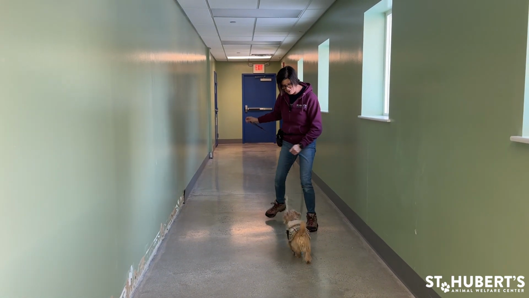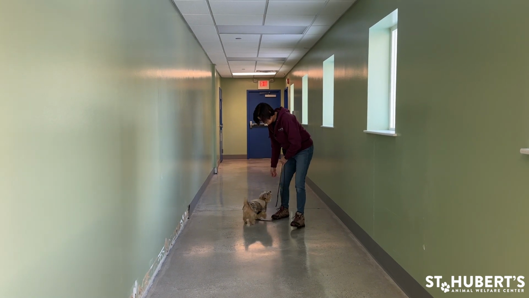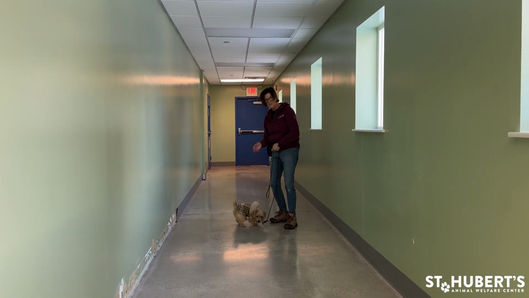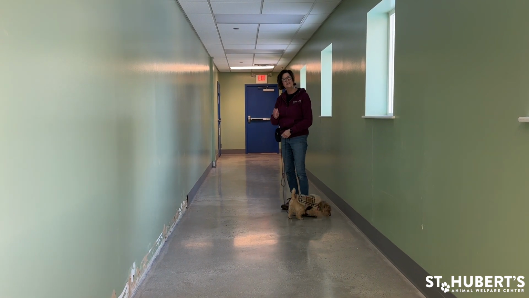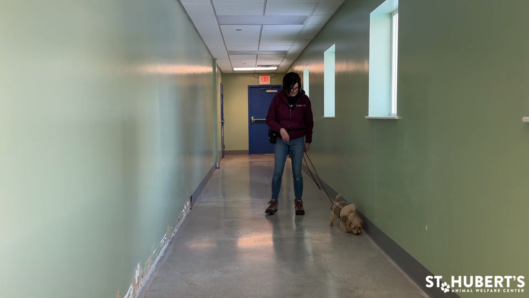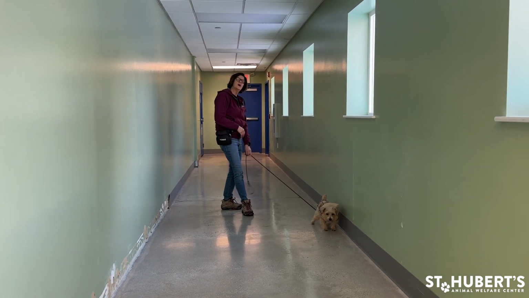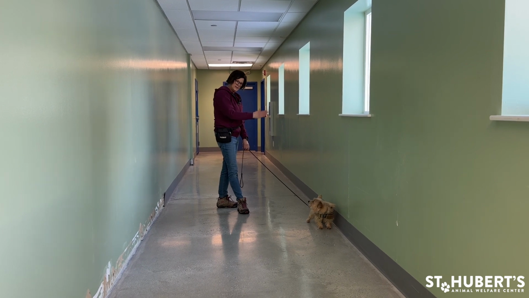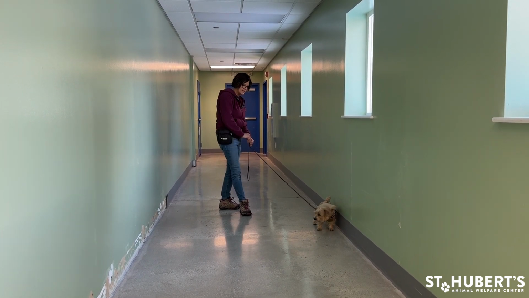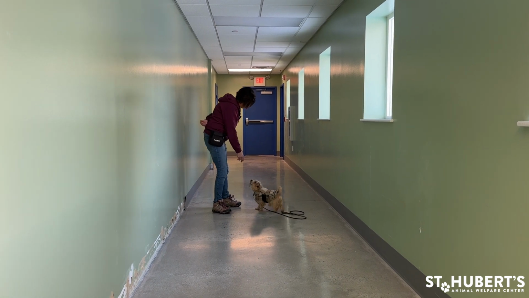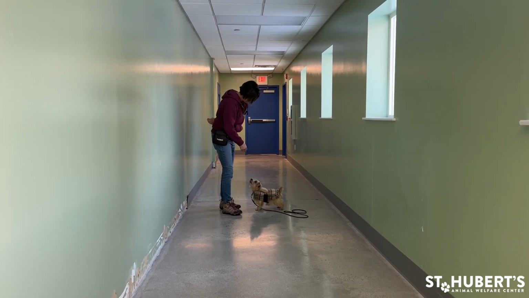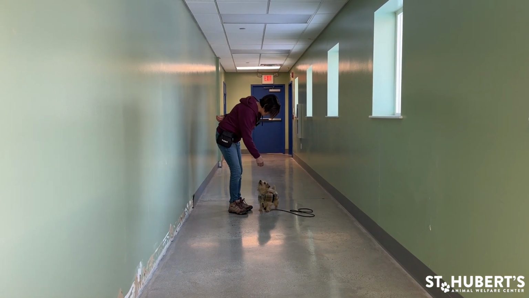So I'll show you that again. But that was a wait because it involved motion. I didn't go back to release her. And all she needed to do was hang on a second, which she did. So the hand signal that we use for wait is a pendulum swing across the face. With smaller dogs, it's harder because they're so low to the ground, but you still need them to see the hand signal.